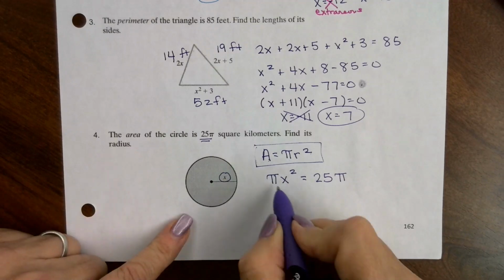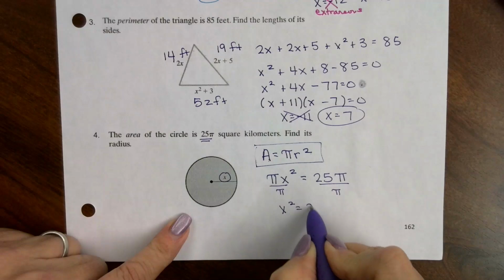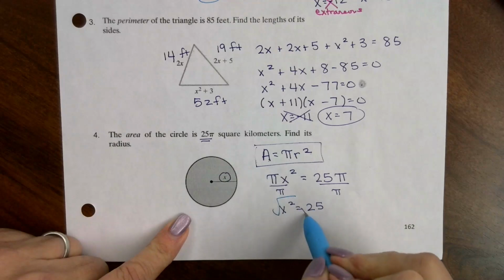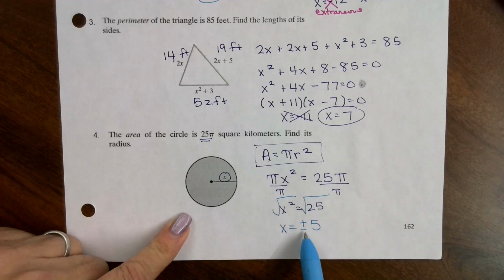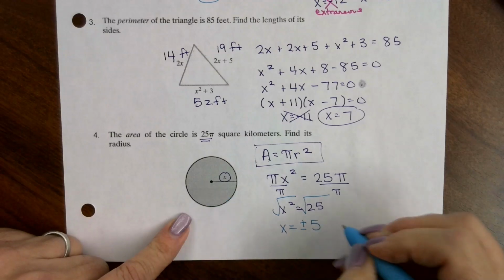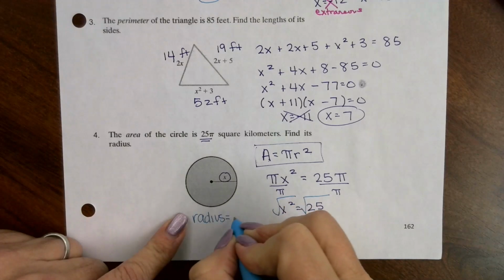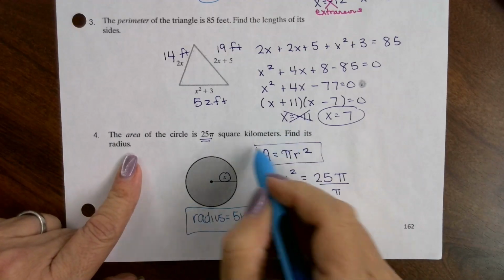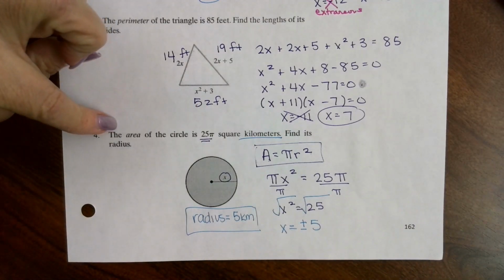So if I'm solving for x, I'm going to divide both sides by pi, and I get x squared equals 25. So now what I would do is take the square root of both sides, and I get x equals plus or minus 5. Well, obviously I can't have a negative 5. I can't have a negative radius. So I'm going to say that the radius, which is x, equals 5 kilometers. And I'm getting the unit from my story problem, like everything else.